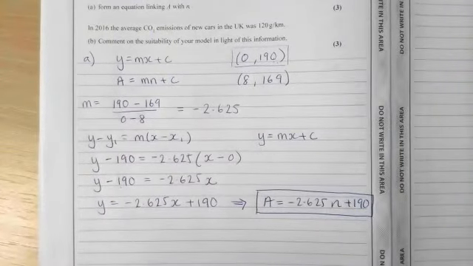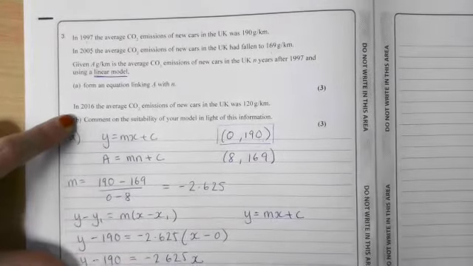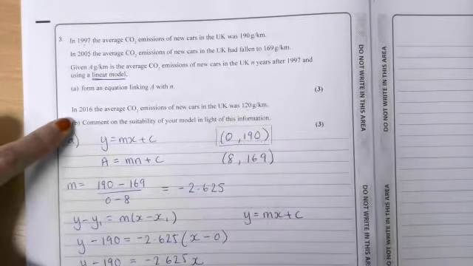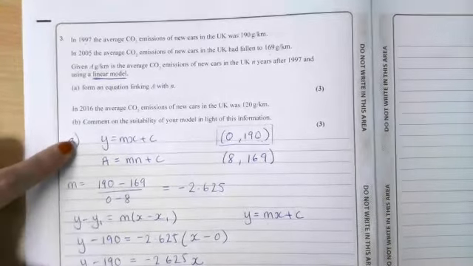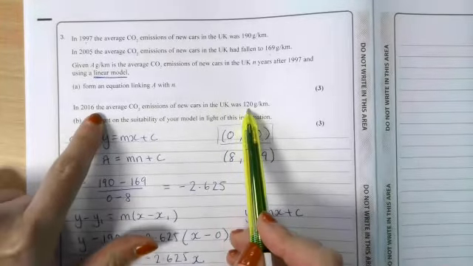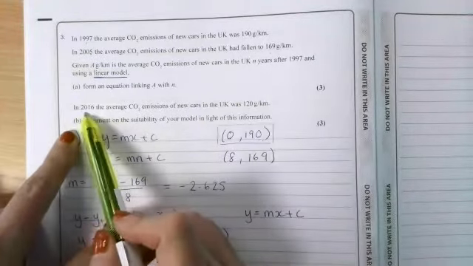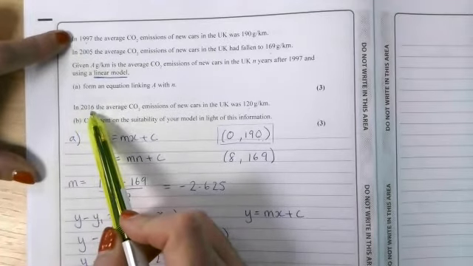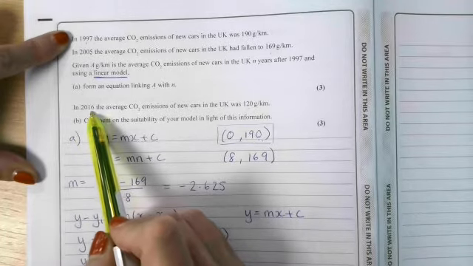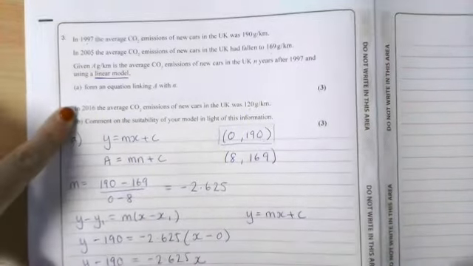That's part A done. Now, part B, it says that in 2016, the average CO2 emissions of new cars was 120 grams per kilometre. So we need to comment on the suitability of our model. So we're going to want to substitute in the years. So 1997 to 2016 is 19 years. So I'm going to want to substitute 19 in for N and see if it comes out with a value that is around 120.